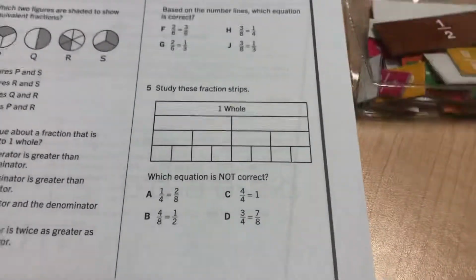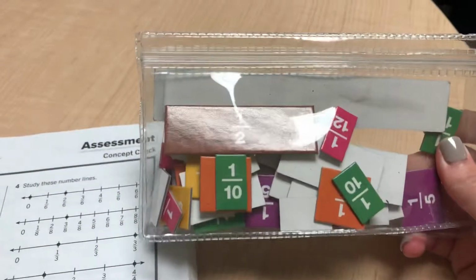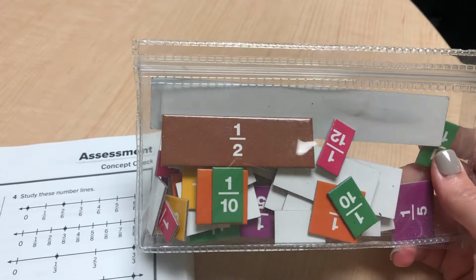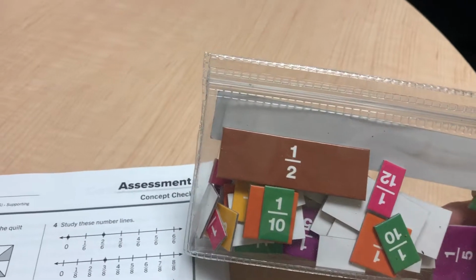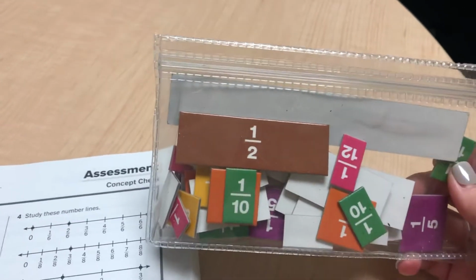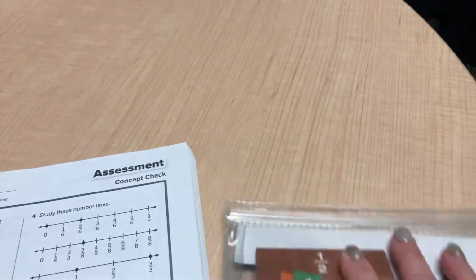You might also have these babies, they might, there I go, dropping stuff. They might still need these fraction strips. Now, if I was a third grade teacher, I would take out all of the unaligned fraction pieces and only have the denominators of 2, 3, 4, 6, 8, but I just grabbed this real quick. But they might still need to build this and actually see it.